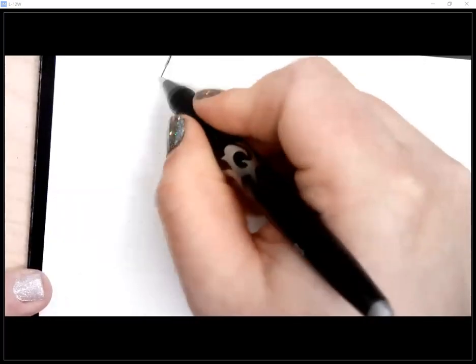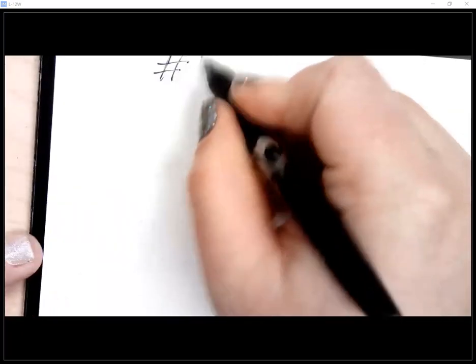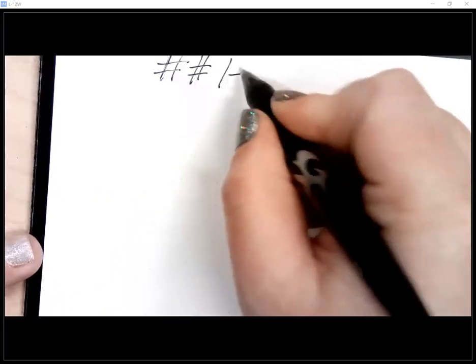All right, I am calling this section 1-3B. We're still talking about inequalities. Now it's compound.